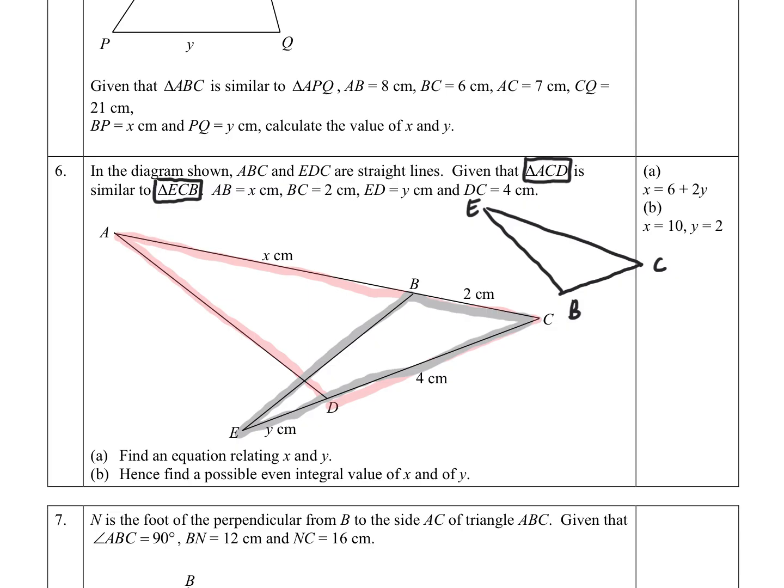So you draw a smaller one next to it, and then this is supposed to simulate the black triangle that I shade. Then you go and transfer every information you know about ECB onto the smaller one that you draw. So EC, if you compare it, is y plus 4. So go and write it down there. Okay, then BC is 2. Okay, so now they already tell you they are similar. Then they say, can you find an equation relating x and y? So definitely we need to use ratio of the sides to establish the relationship.